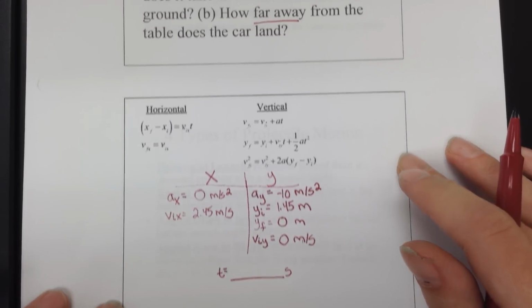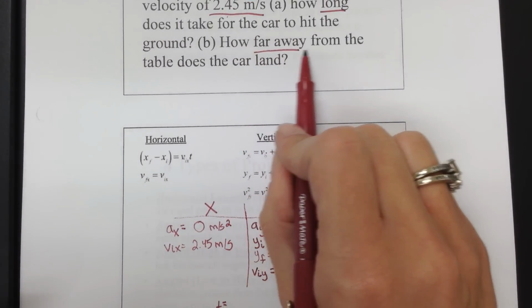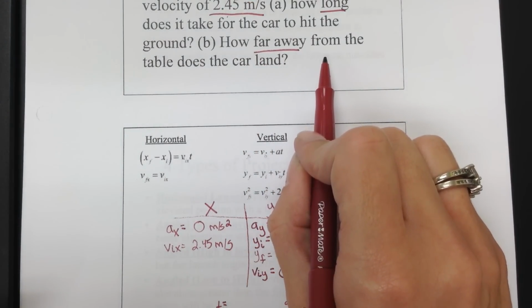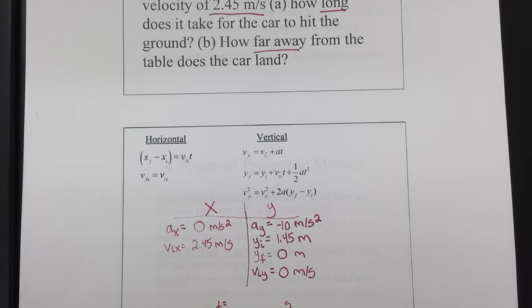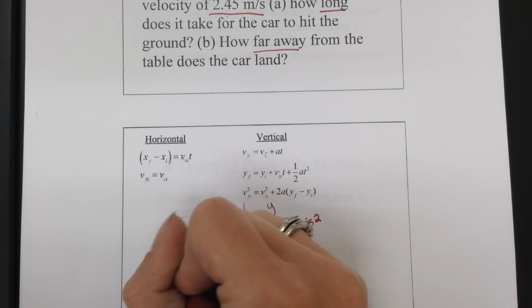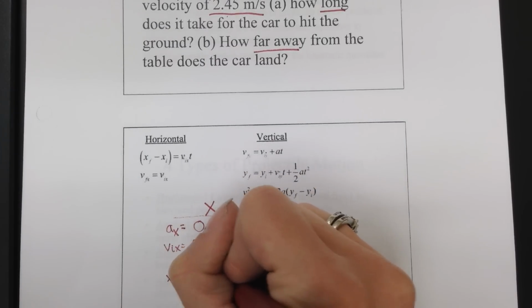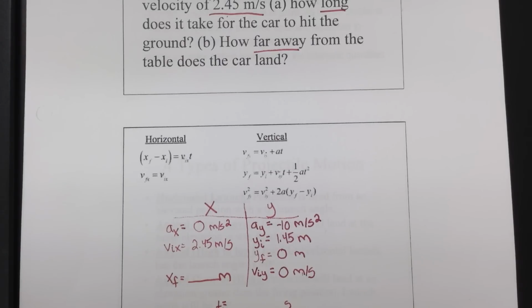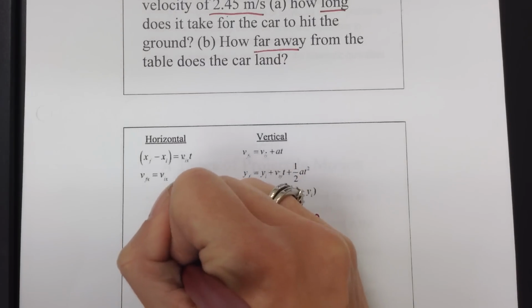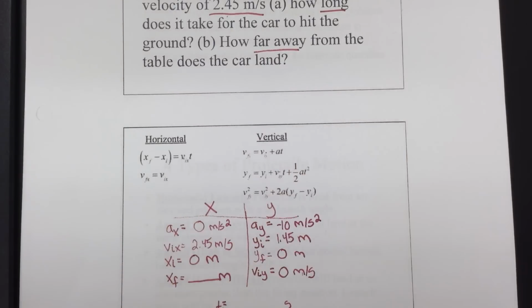And then in part B, we are asked how far away from the table does the car land? That's a horizontal position. How far away once it hits the ground does it land from the table where it started at? So that's an x of f. We need to find our final position horizontally. And then there's one last thing we can plug in here. X of I is usually just always 0 for us. So look at all that. A bunch of knowns in the x and in the y direction.